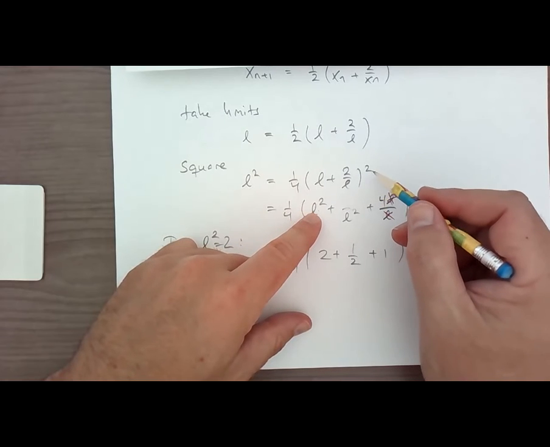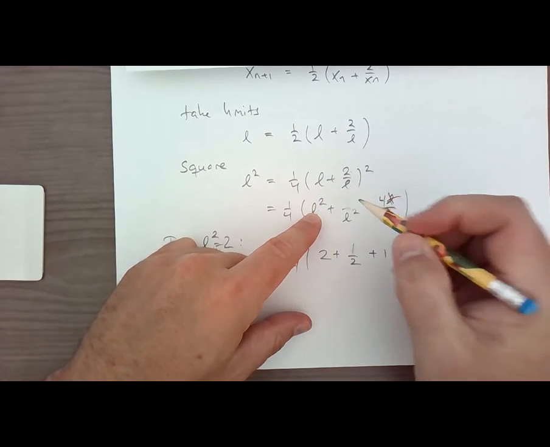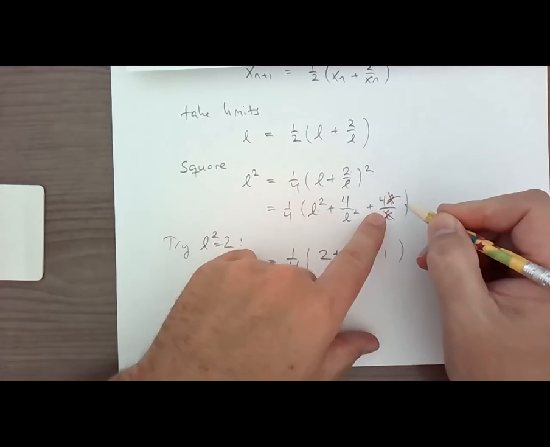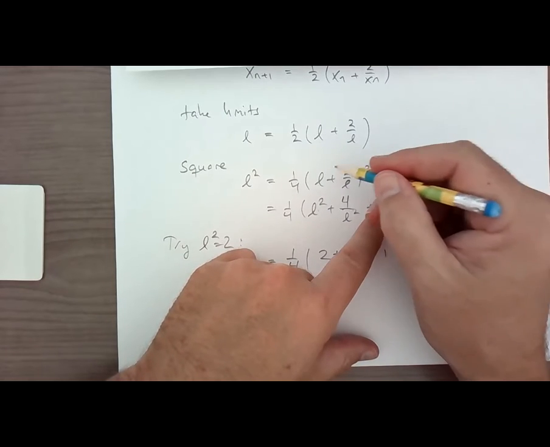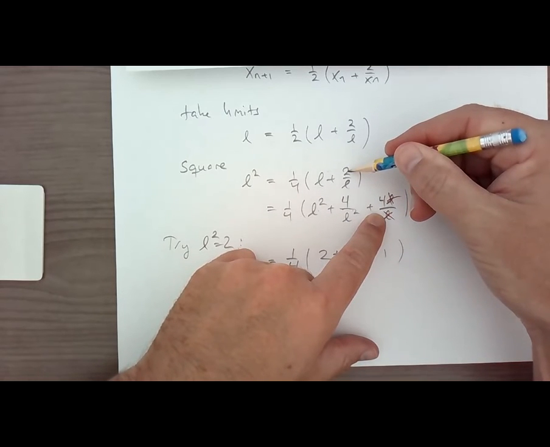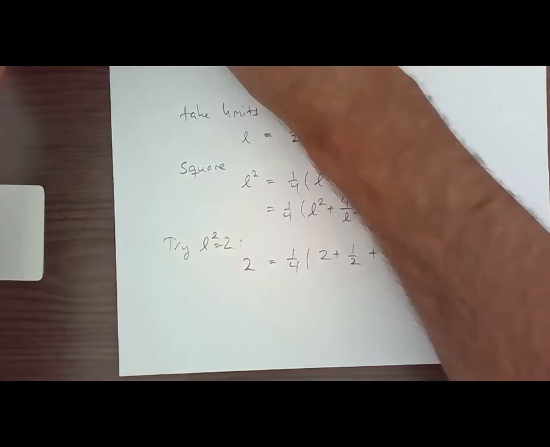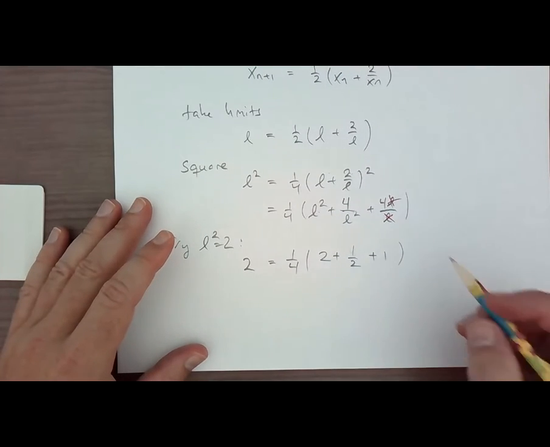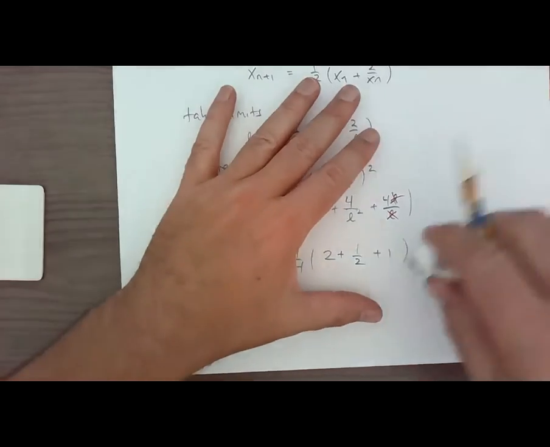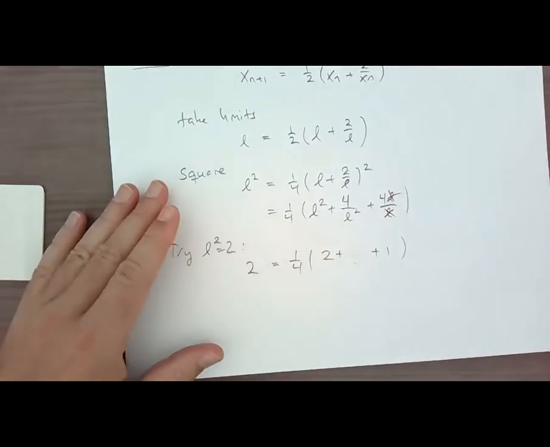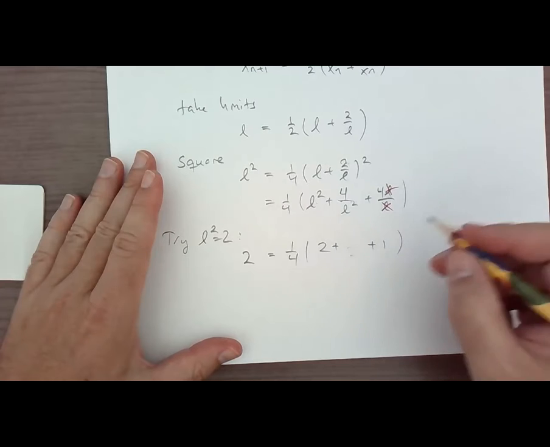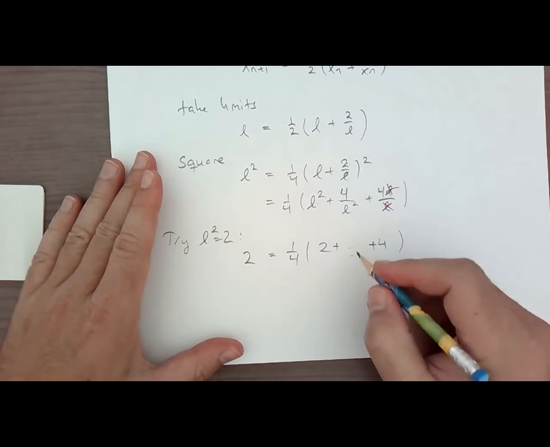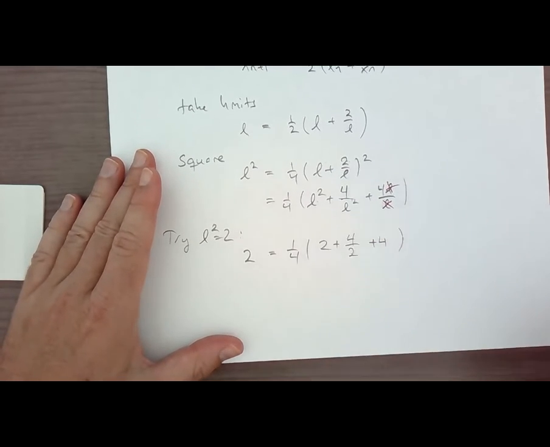So L squared, and then we're going to get 2 squared, which is a 4 divided by L squared, plus the double product, 2 times L times 2 over L. The last one should be a 4, and this should be a 4 divided by 2.